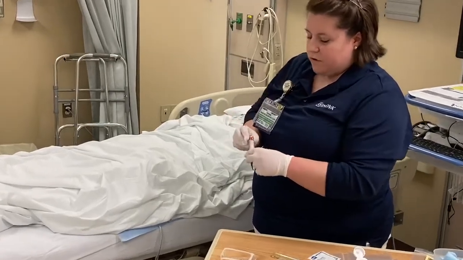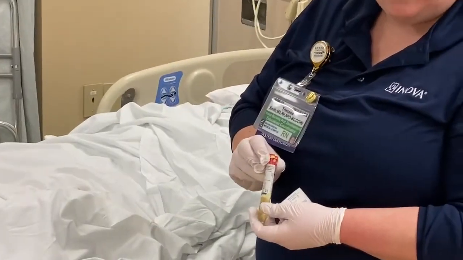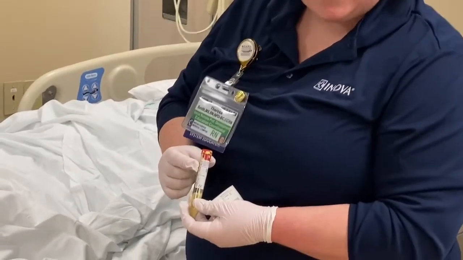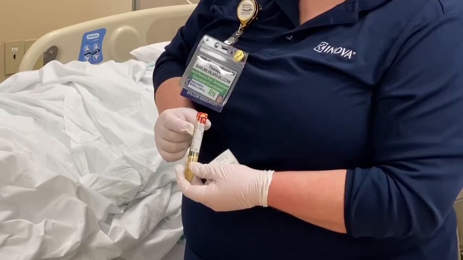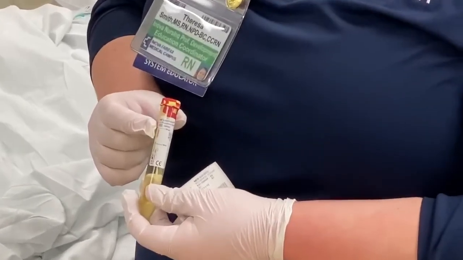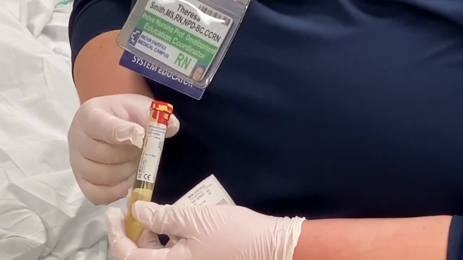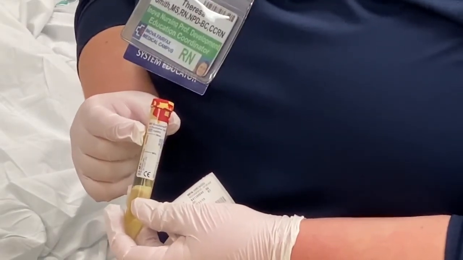Now this tube also has a specification for how you label it. If you look right here, you can see that there's a max line on the tube. The lab wants to make sure that they can see the max line. So when you put this label on, you need to put it just below the max line of the tube.